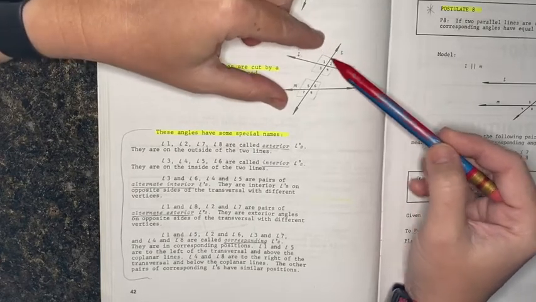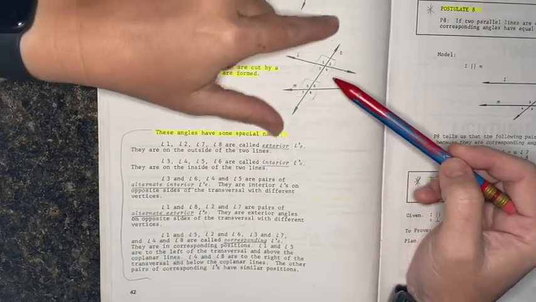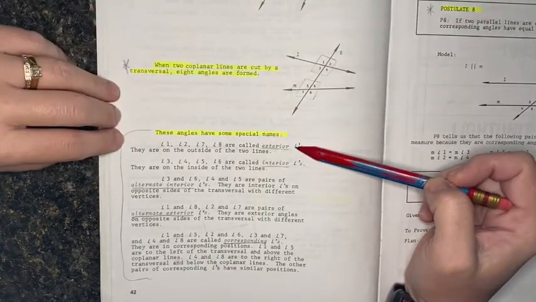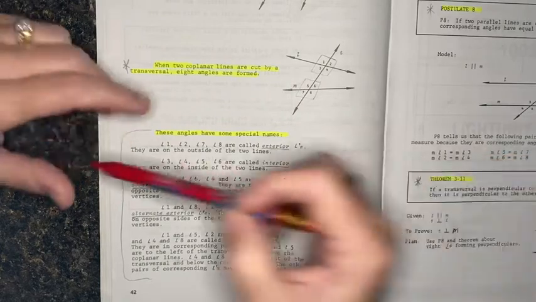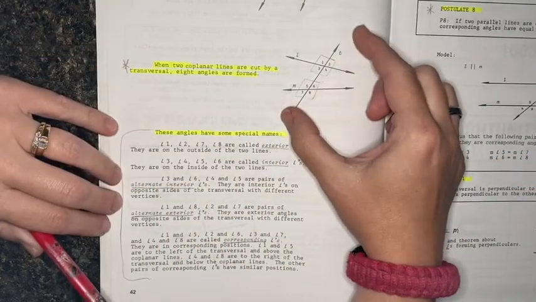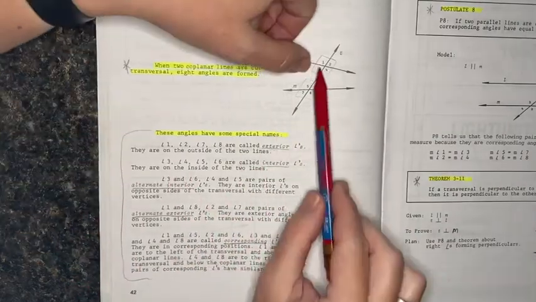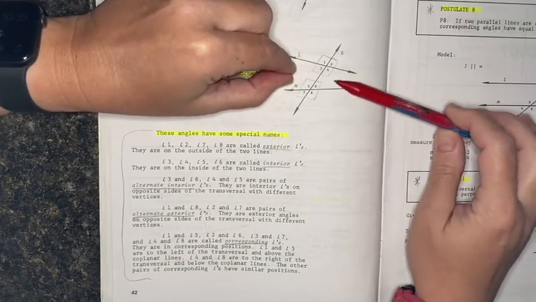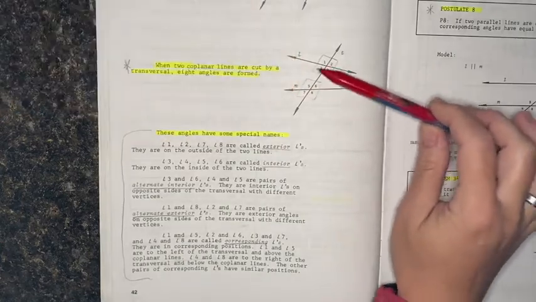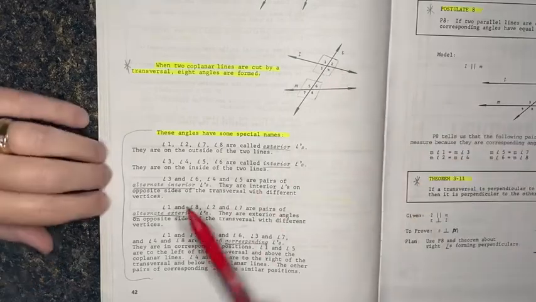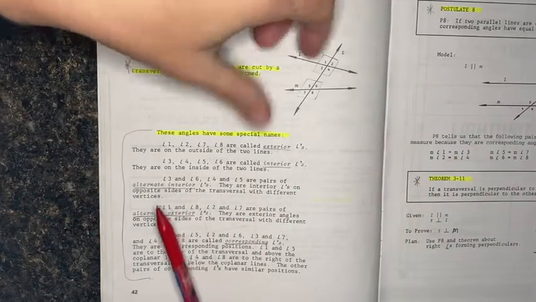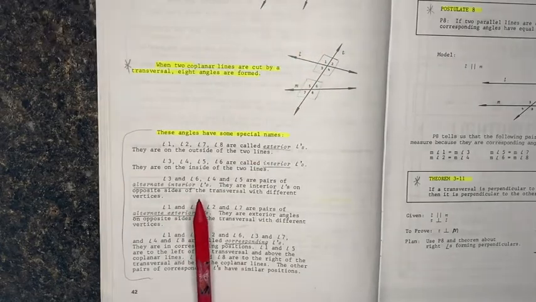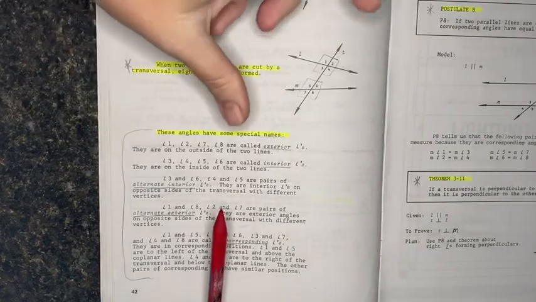Angle 1 and angle 2, angle 7 and angle 8. Okay, if you think about it, they're on the outside, right? They're on the farthest outside part of our drawing. So they're called exterior angles. Okay, they're on the outside of the two lines. Therefore, 3, 4, 5, and 6, which are on the inside or between our two lines, are considered the interior angles. All right. Here's where it starts getting a little bit more complicated, where I'm talking about these boxes, and it's good to know the numbers or the space in the box where they belong.